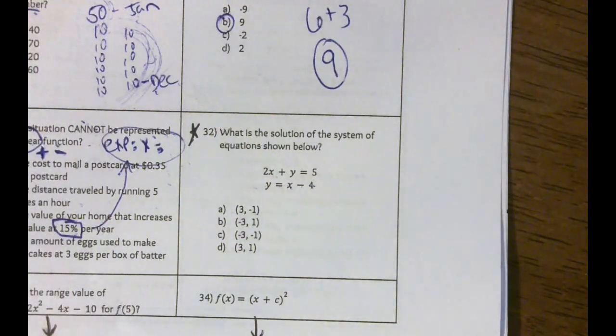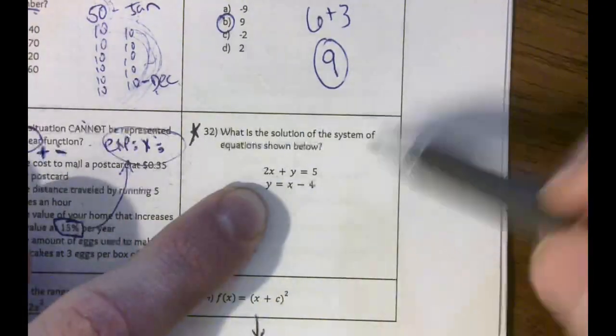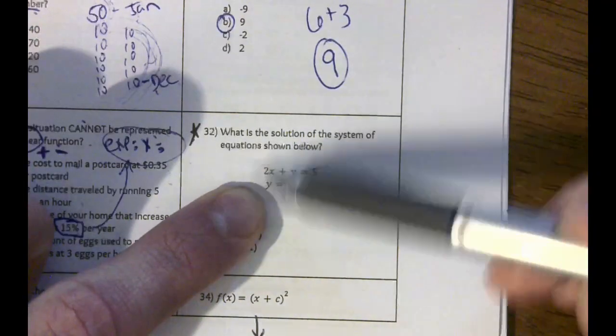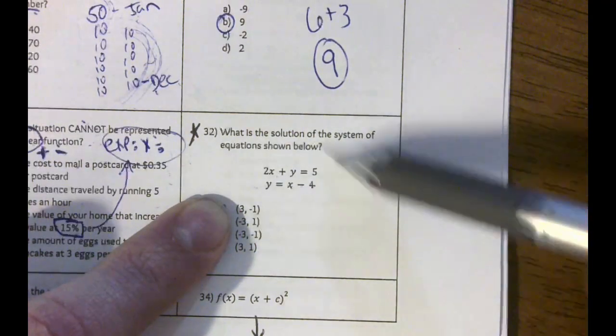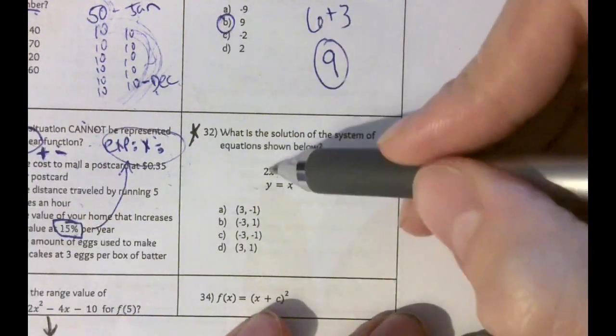But the way that we learned how to solve this a long time ago, in case you're interested, is to solve it by substitution. Now, the last one of these I did by elimination. I don't know if you saw that one earlier or not. So I solved a different one by elimination. I did that because they were already set up with the x's and the y's kind of on top of each other.